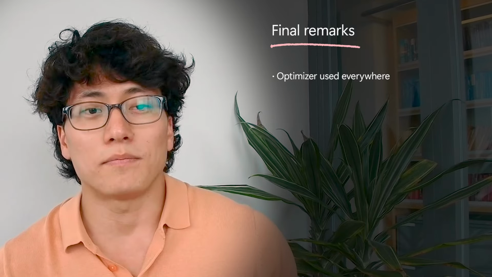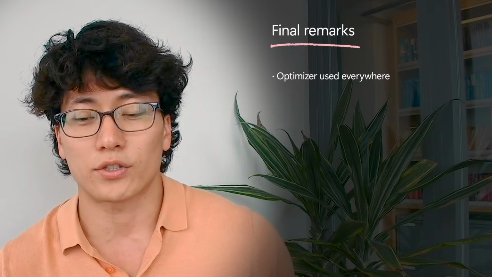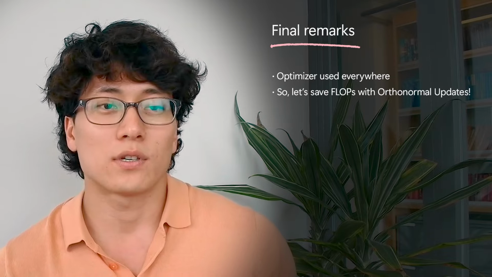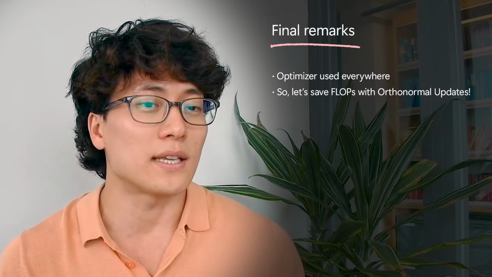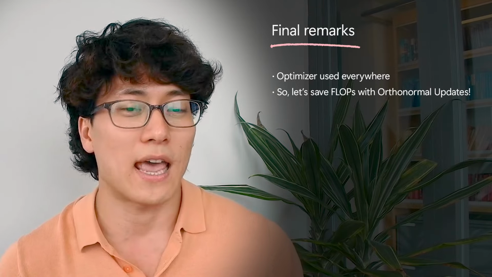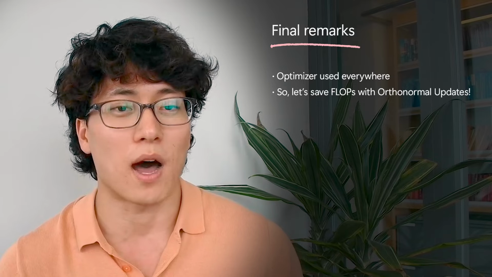As a final remark, optimizer is used everywhere to train AI models. So it is important that we adopt this orthonormal updates revolution to save flops and do efficient model training.